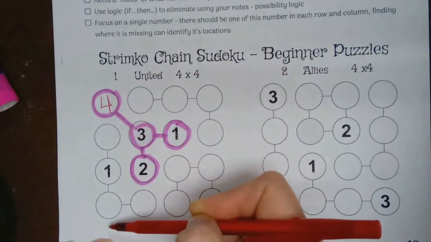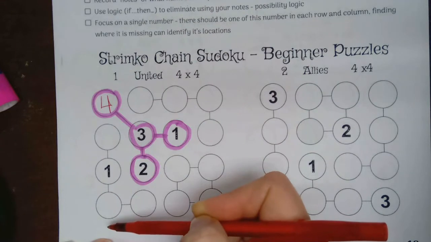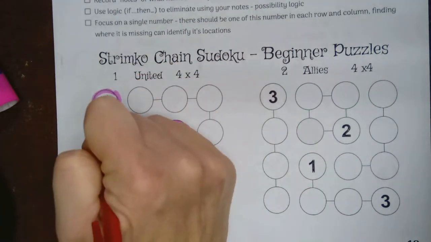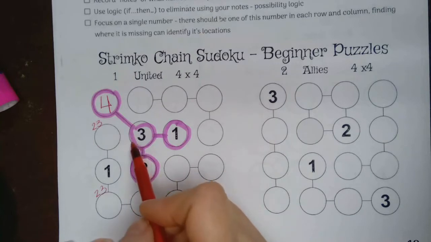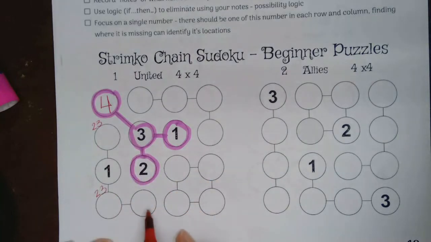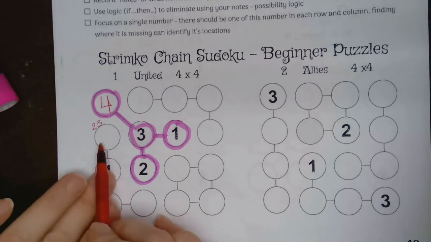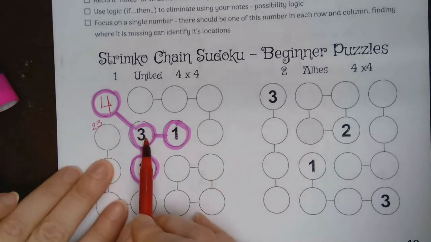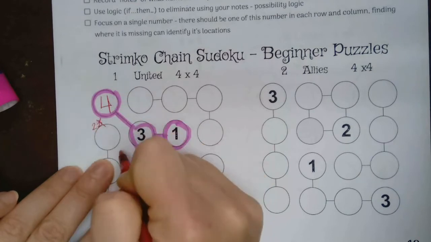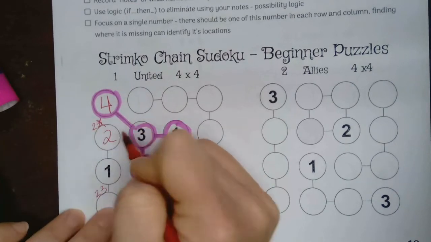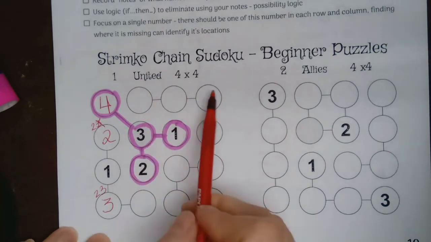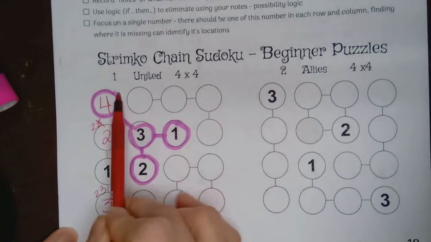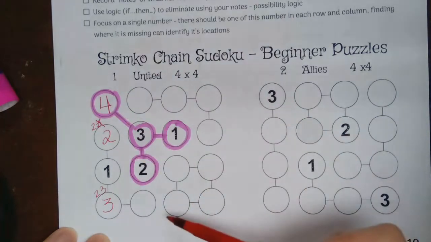This column has to use numbers 1, 2, 3, and 4. So I'm missing a 2 and a 3. So I know this is a 2 or a 3, and this is a 2 or a 3. I can look in this chain. This chain only has a 1. I can look across in this row. This row already has a 3, which means this is not a 3, which means this must be the 2, which means this must be the 3. So you're using clues based on the row, the column, and the chain.